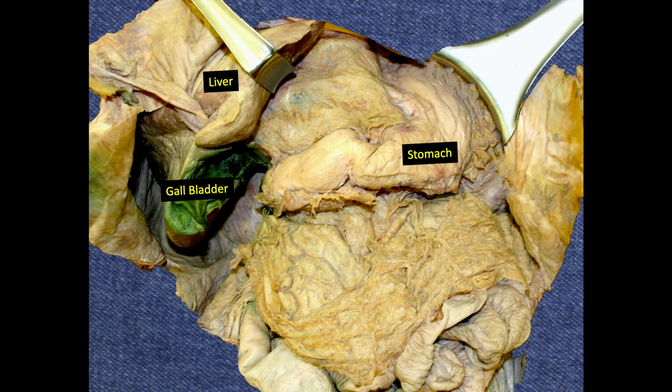We again see the liver, stomach, and gallbladder, but now we can identify the continuation of the stomach, the duodenum. This is the first part of the duodenum and is considered all intraperitoneal. Also clearly visible is a membrane on the superior border of both the stomach and duodenum.